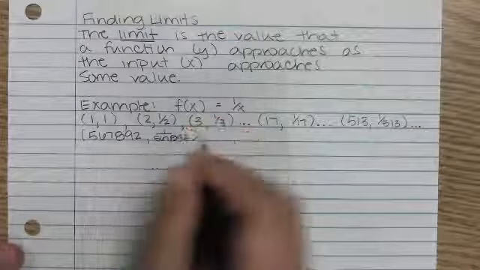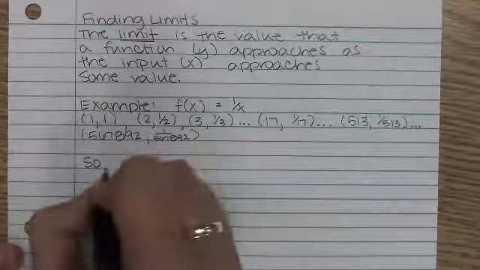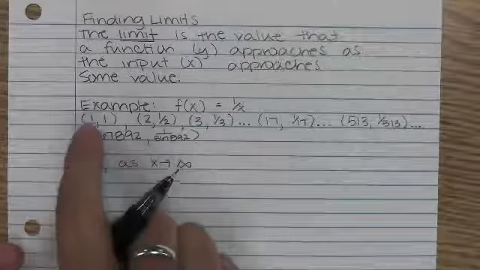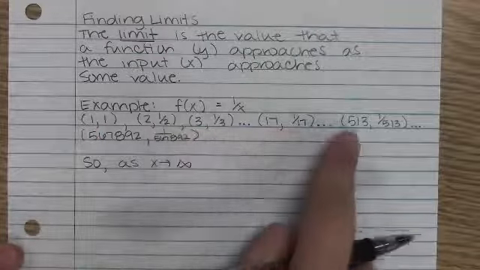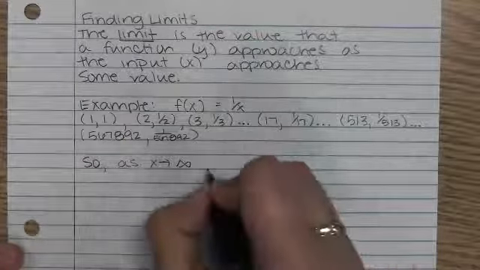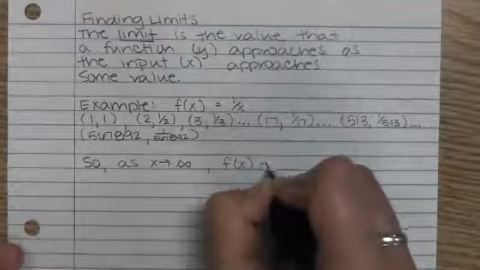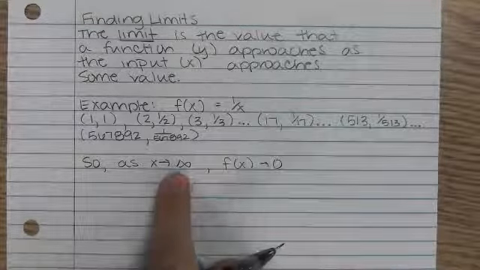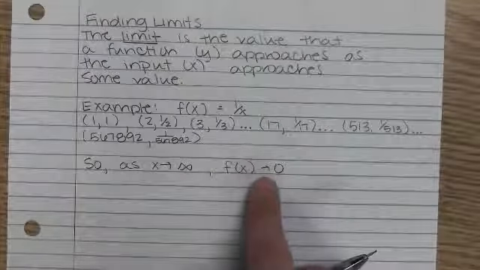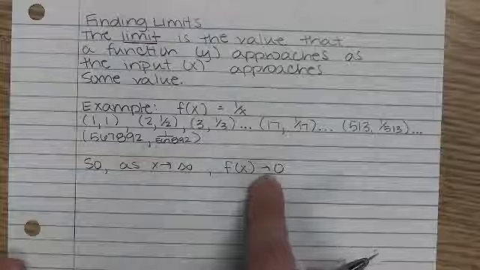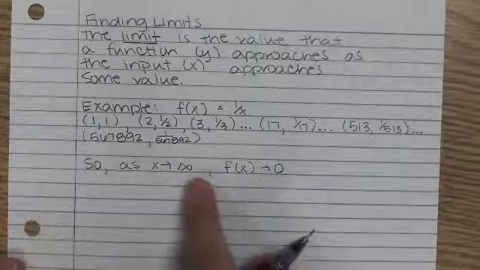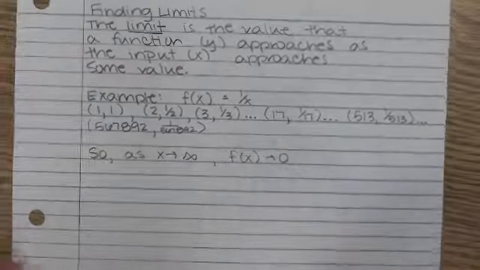So my conclusion is, as x is going to infinity, as x is getting bigger from 1 to 2 to 3 to 17 to 513 to this very large number, as x goes to infinity, f of x is going to 0. So as the input approaches a certain value, the function itself approaches a certain value, and the value that the function approaches is called the limit. So the limit as x approaches infinity is 0.